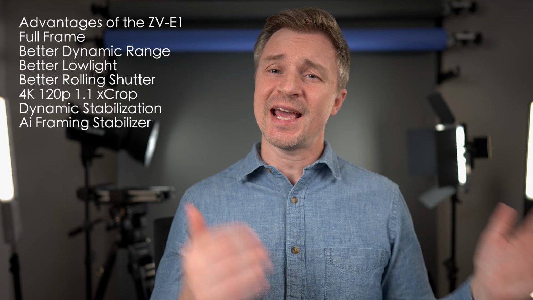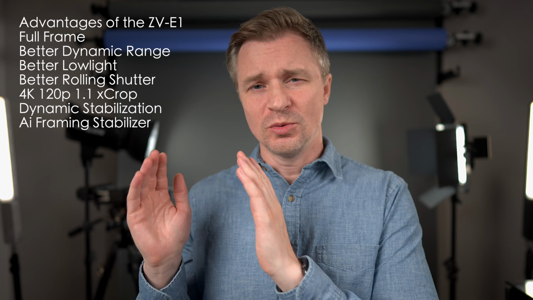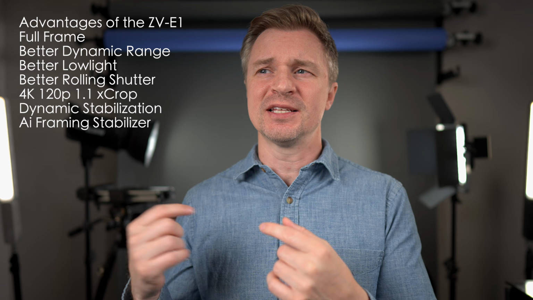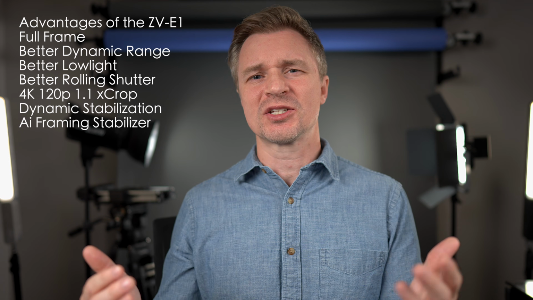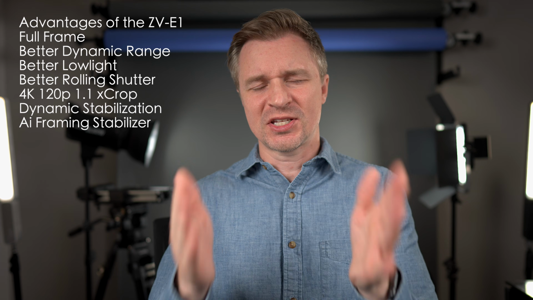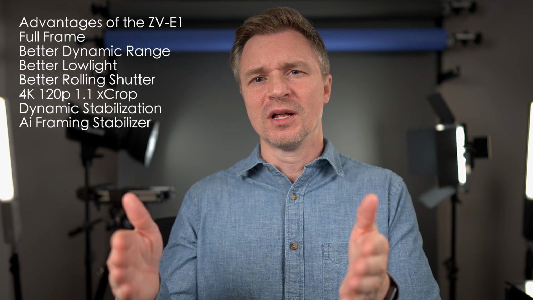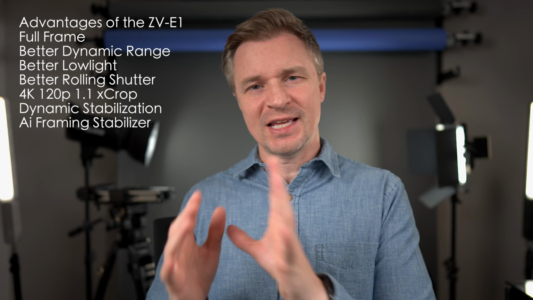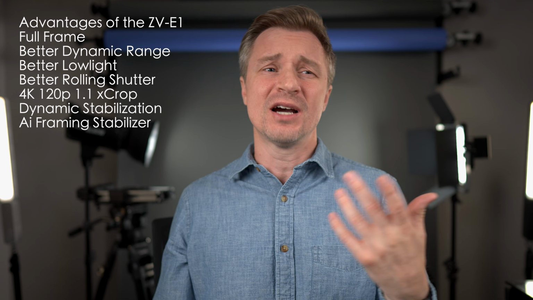The ZV-E1 has AI framing stabilizer. Both cameras have the ability to do auto framing with AI, but the ZV-E1 has an extra one, which is the framing stabilizer, where you can keep a subject either in the center of the frame or a part of the frame of your choosing. The camera will crop in and it will try to keep that subject in the center or wherever you put it, and it does a pretty good job.